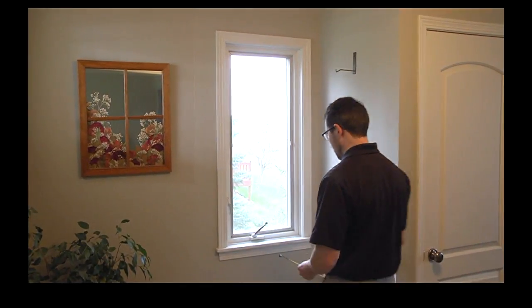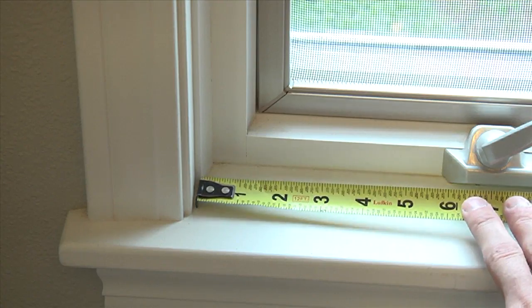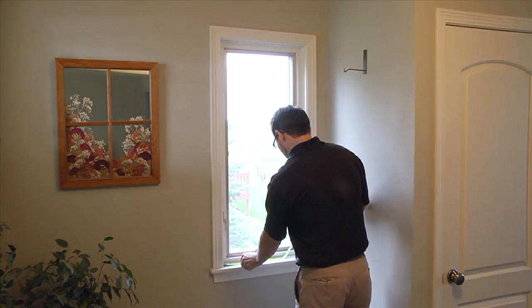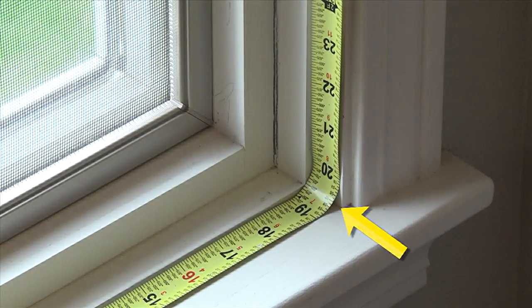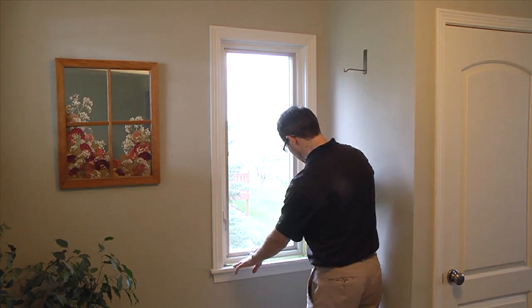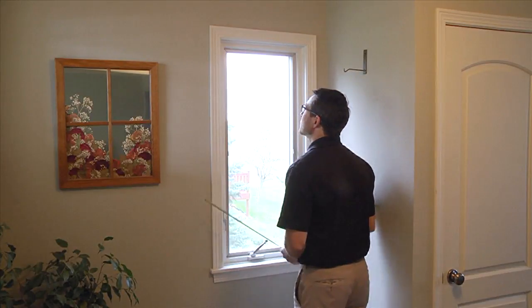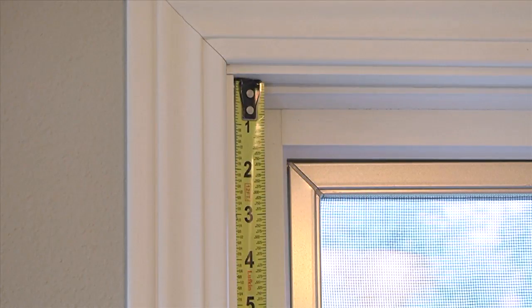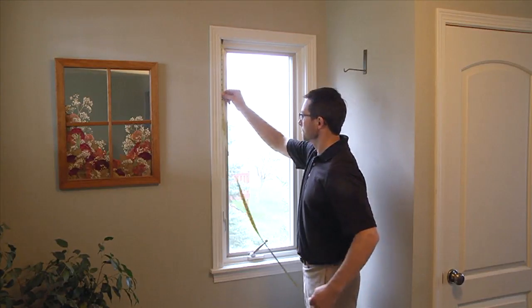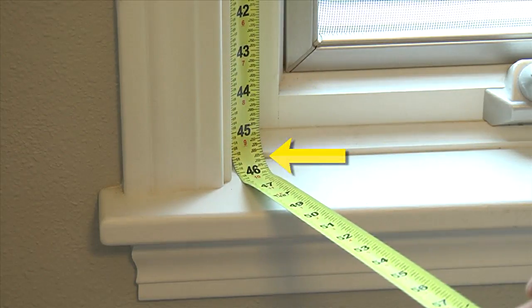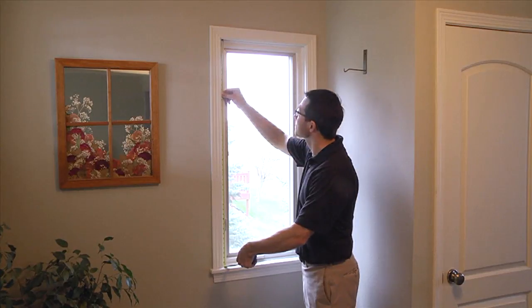Let's start with casement windows. Measure the width of the window at the base. Extend your tape measure horizontally from jamb to jamb or trim to trim. To measure the height of a casement window, extend your tape measure vertically from header to sill or drywall to sill. Be sure to capture both width and height measurements.